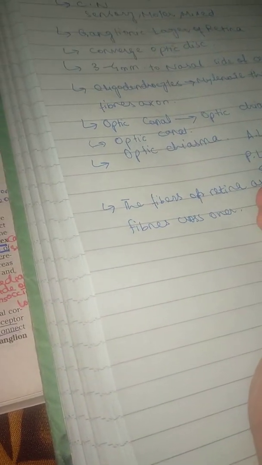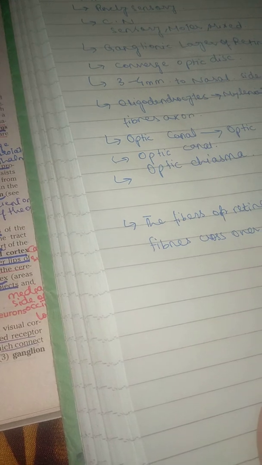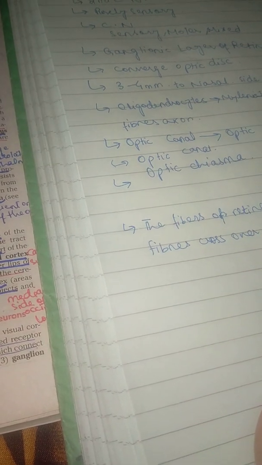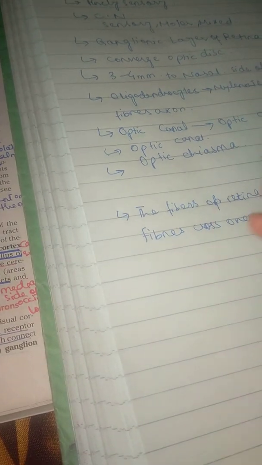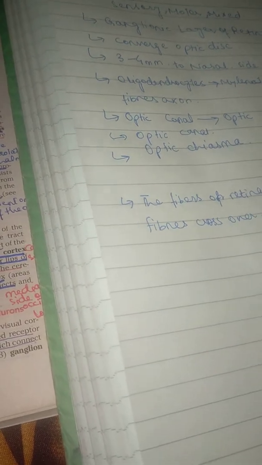So, what is the macula? The macula is basically the functional part, the part that senses vision in the retina. It is the functional part of the retina, in short words.